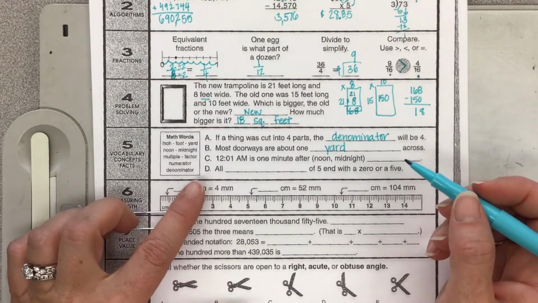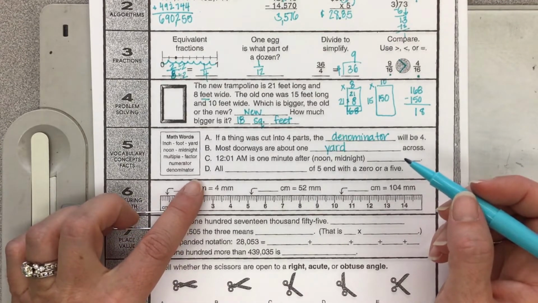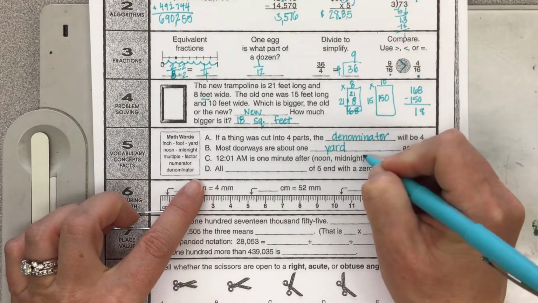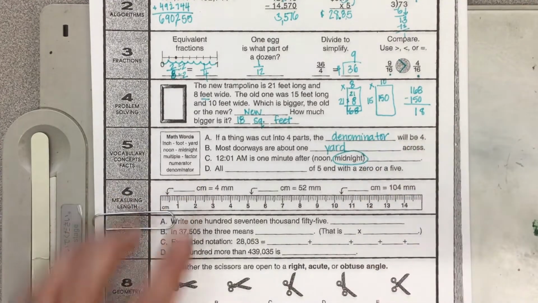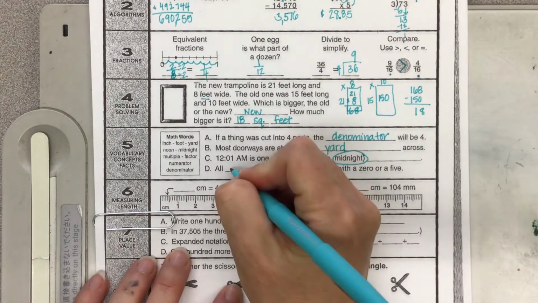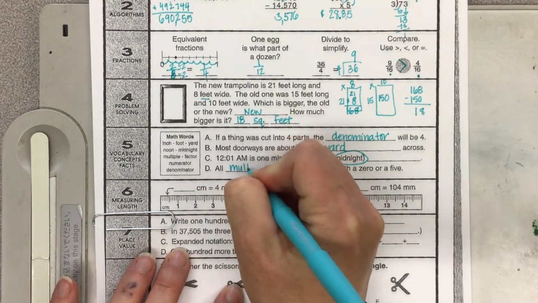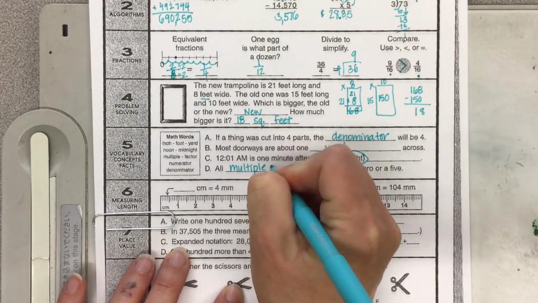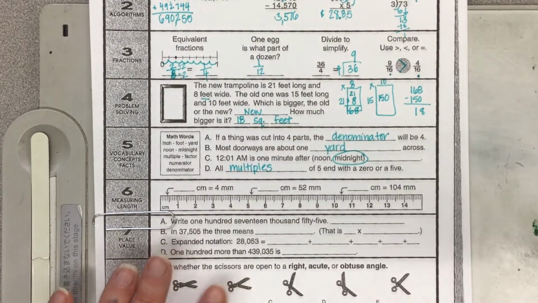12:01 a.m. is 1 minute after midnight. This can be kind of confusing because it seems like night, but really it's morning. All multiples of 5 end with a 0 or a 5. Is AM for after midnight? Yes, because after midnight, it's technically the next day.